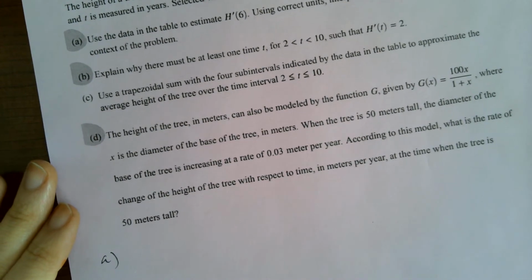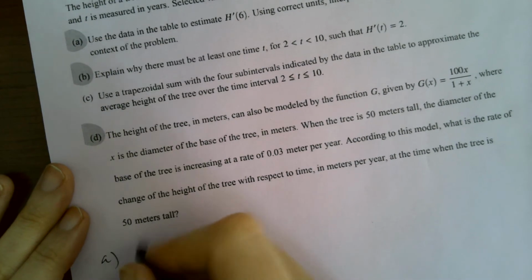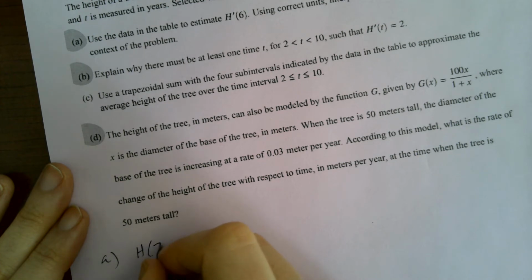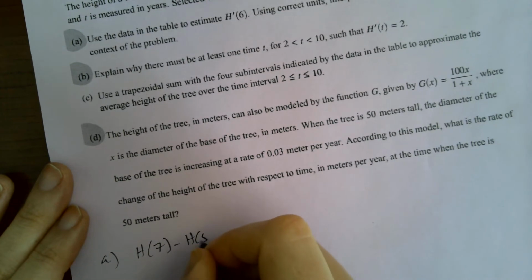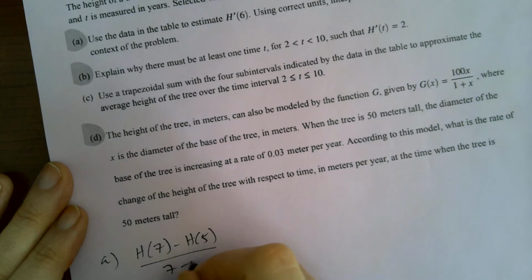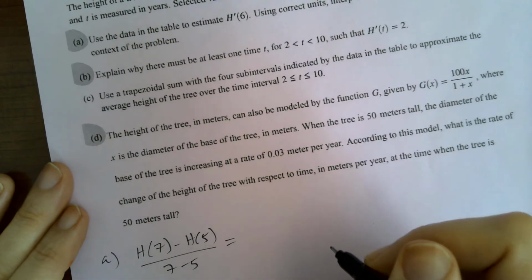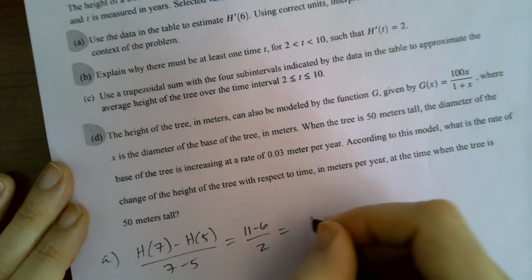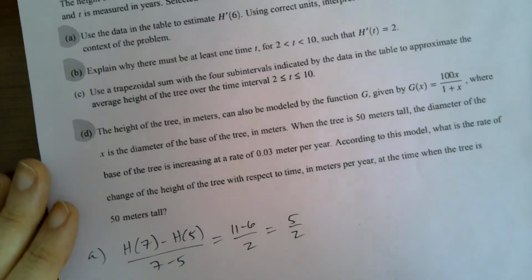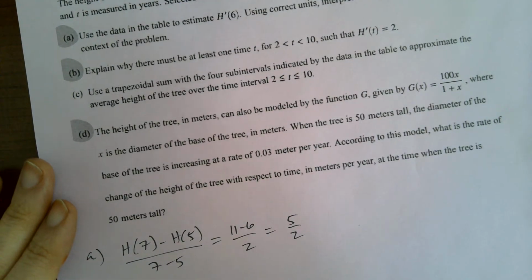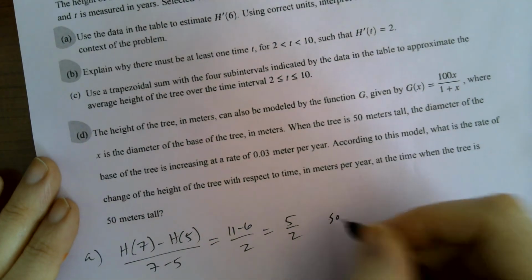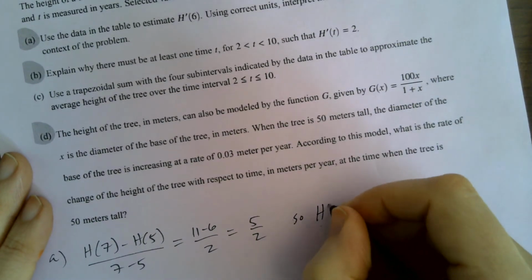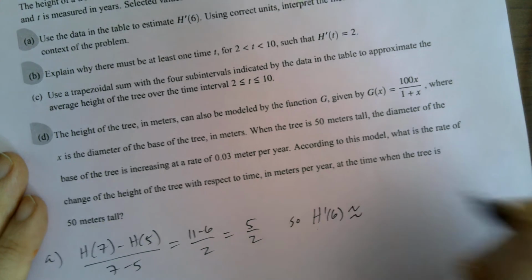So let me find the average rate of change from 5 to 7. So h of 7 minus h of 5 all over 7 minus 5. This is 11 minus 6 over 2. That's 5 over 2. So I'll say h prime of 6 is approximately 5 over 2.